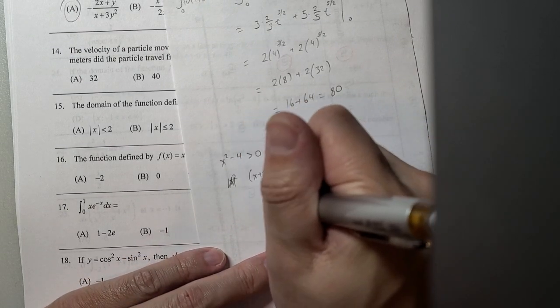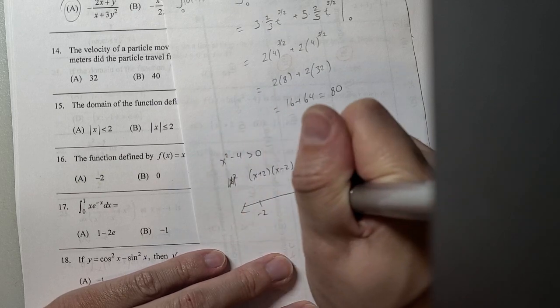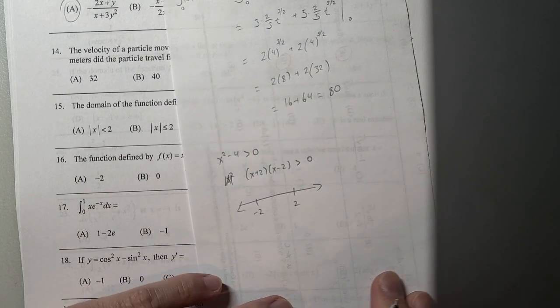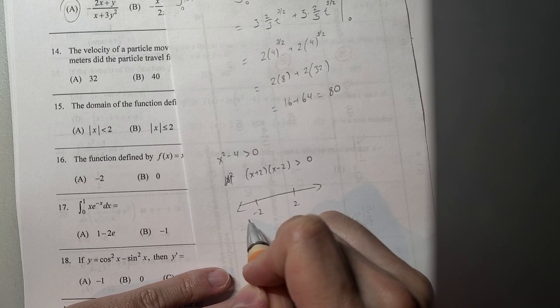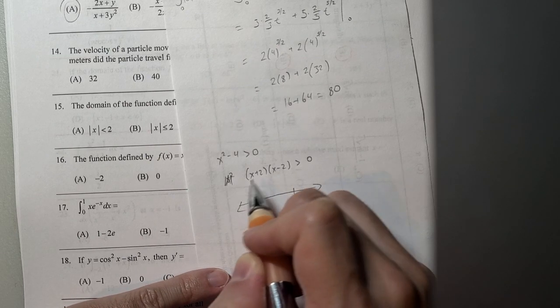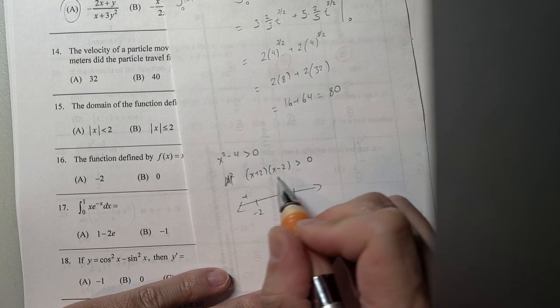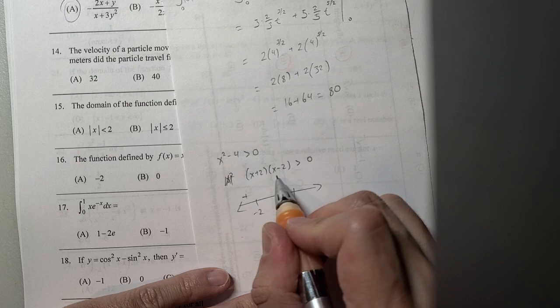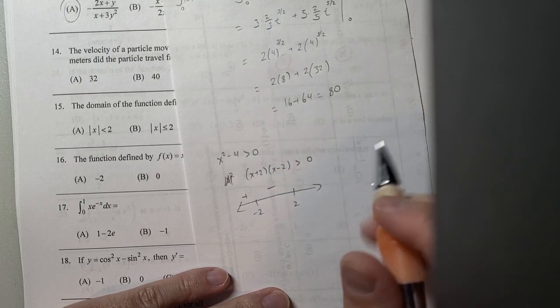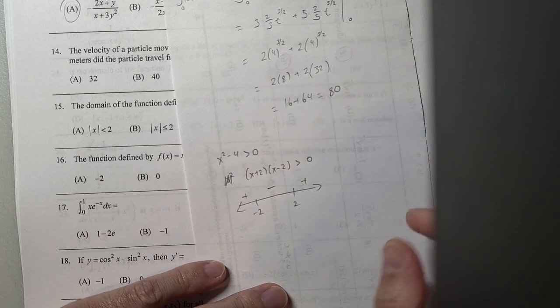Let's find out where that is. We draw a line, okay? When we plug in a number much less than -2, a huge negative number, this would be negative, this would be negative, two negatives make a positive. You plug in some number between -2 and 2, like 0, this would be positive, this would be negative, so that sign would be negative. Plug in a huge positive number, positive, positive, positive, okay?